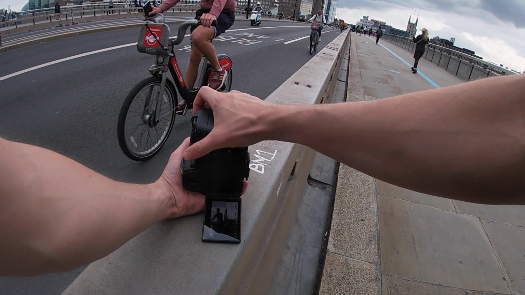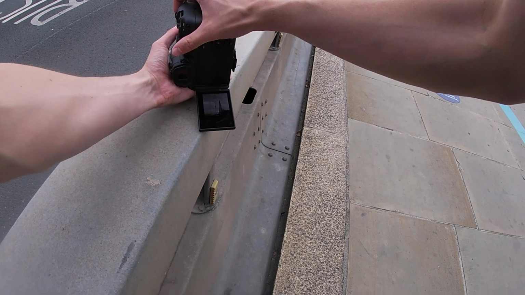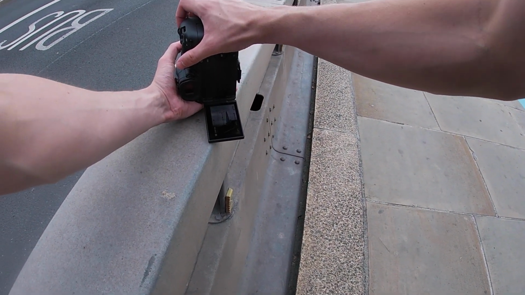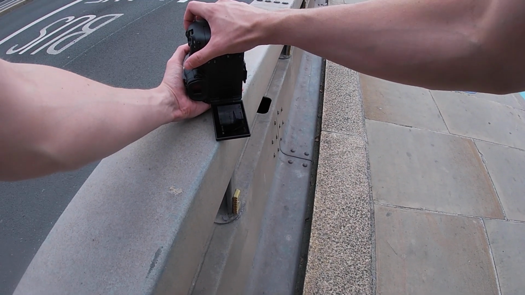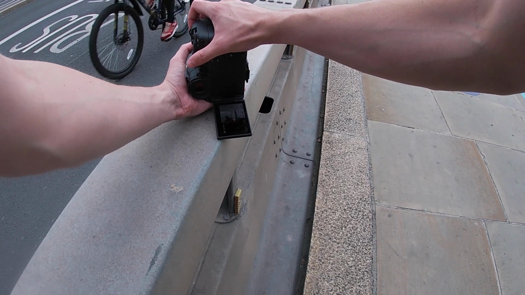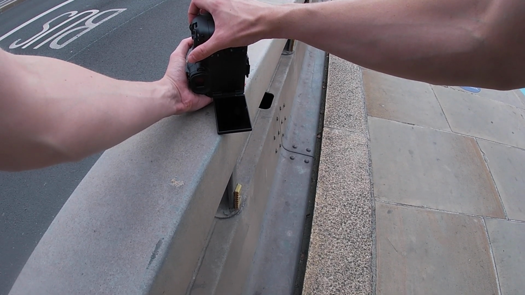Now we just need to wait for a red bus to go by. We've got a bus coming in frame now. F11, half a second shutter speed. Framing the Shard in the right third of the photo. Let's see what we can get here, so we can get a couple of different images.